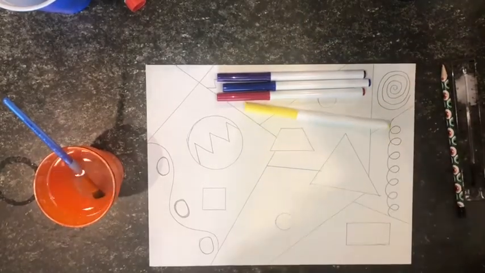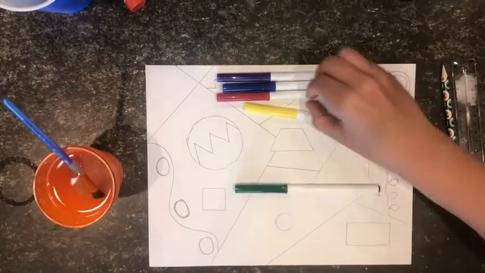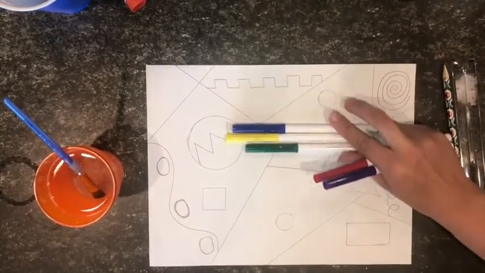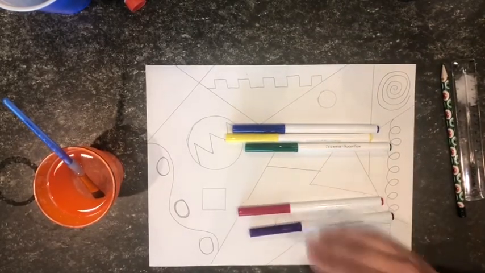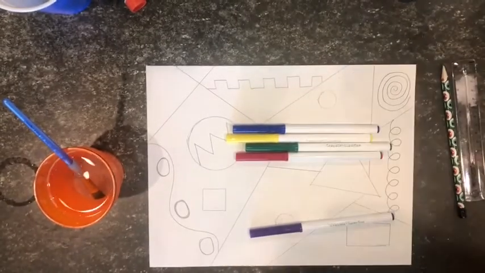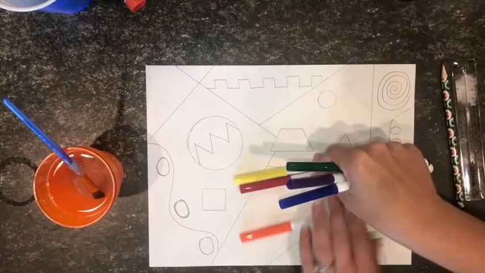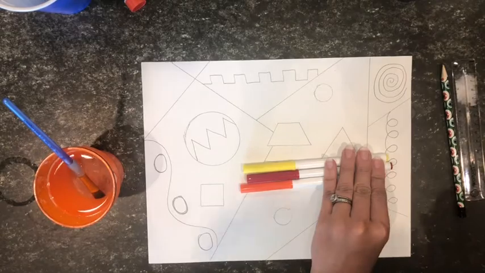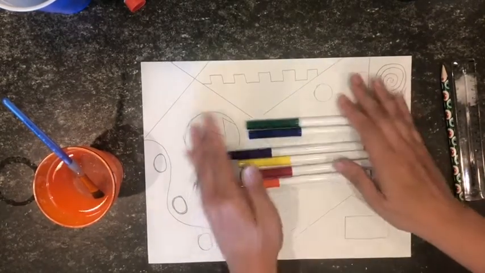Okay, what other secondary color could I use? Ooh, I could use green. When I mix blue and yellow together, I get green. I like that. That's a good idea. And then the last secondary color that I could use is orange, because if I mix red and yellow together, I get the secondary color orange. That's what I'm going to use, my primary and secondary colors.